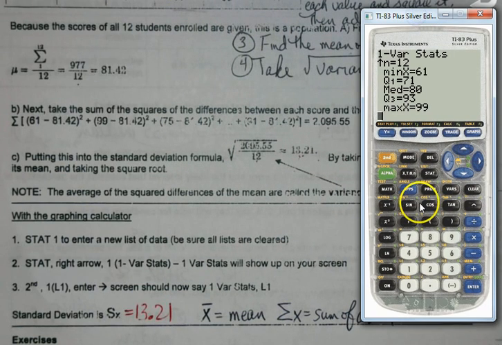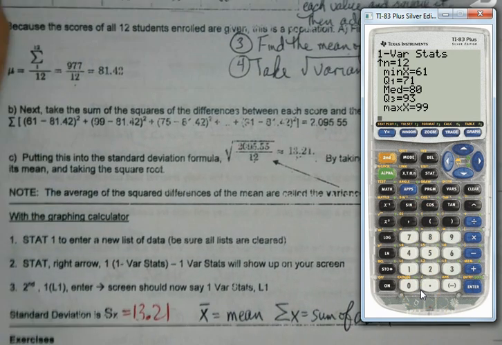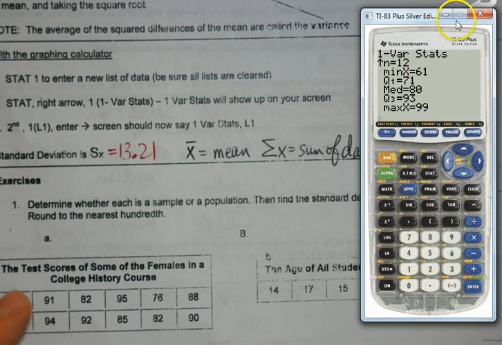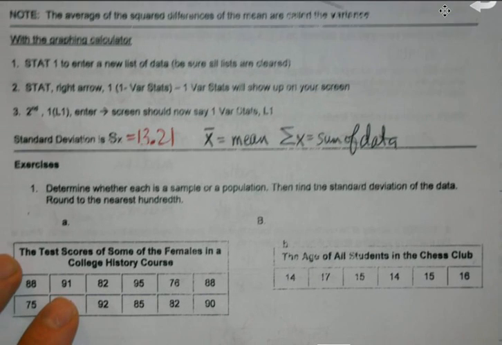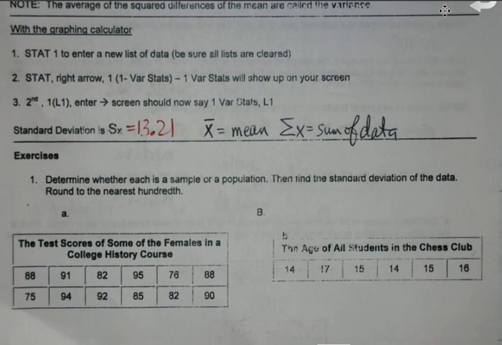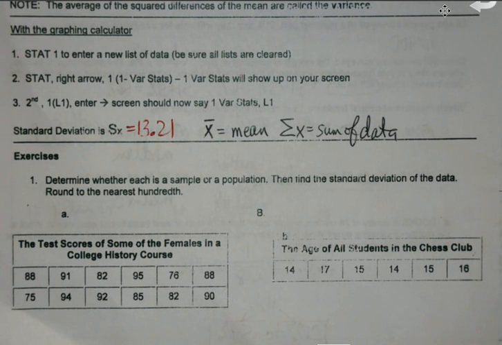So that's going to make this a whole lot easier to work with than what we'd have had to do by hand here before. So let's see if we can make this work here one more time. For these last two, determine whether each is a sample or a population, then find the standard deviation.